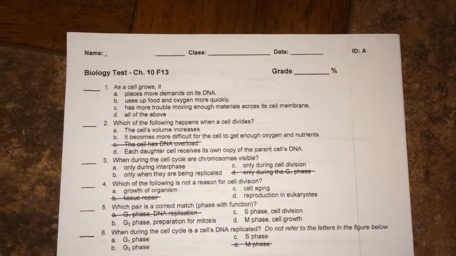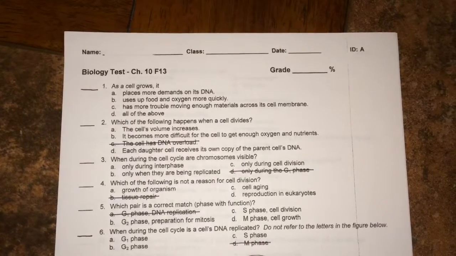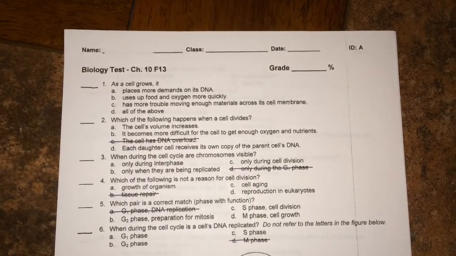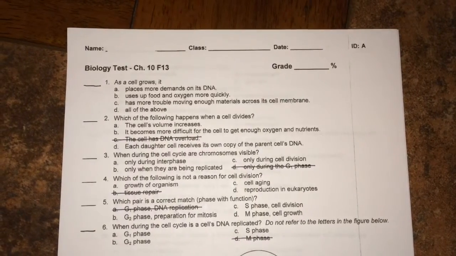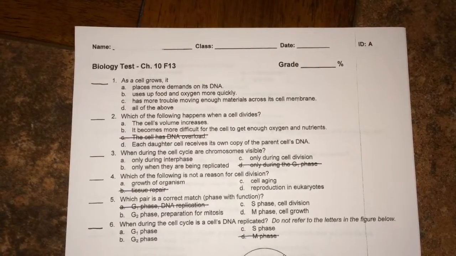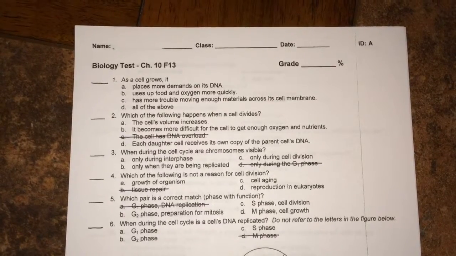Number 1, as a cell grows, it A, places more demands on DNA, B, uses up food and oxygen more quickly, C, has more trouble moving enough materials across its cell membrane, or D, all of the above.